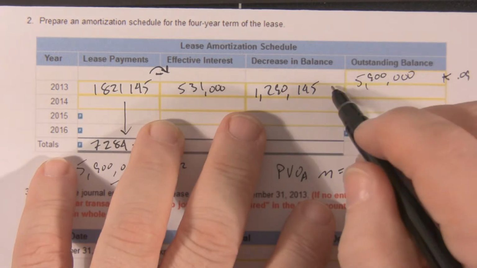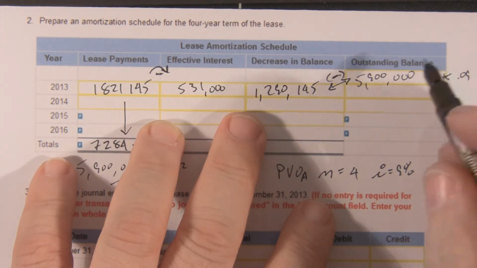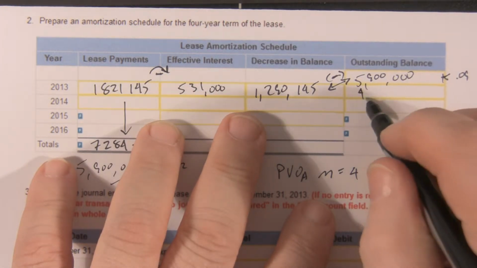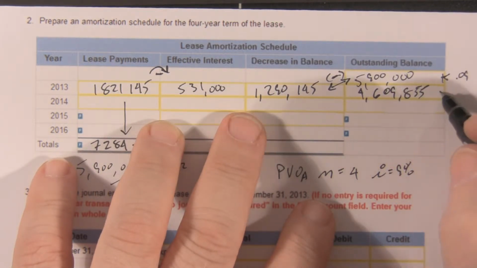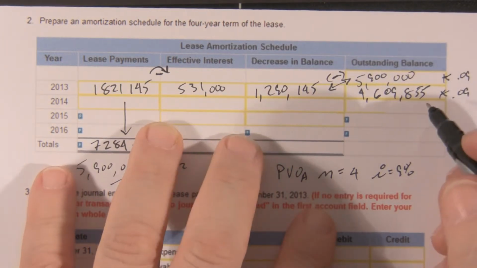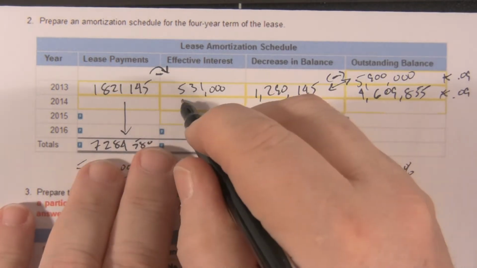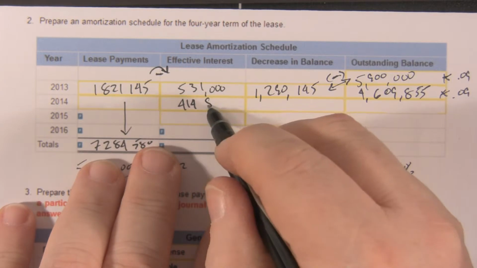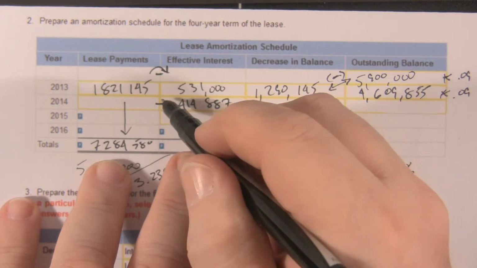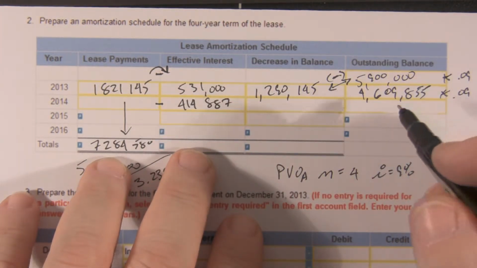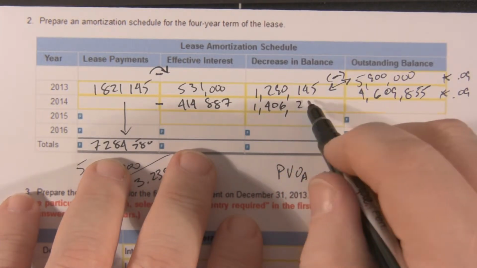Do the subtraction. 5.9 minus the 1.2 gives us 4,609,855 times 9%. Start all over again. 9% of that is 414,887. Subtract that from the 1,821, we come up with 1,406,258.